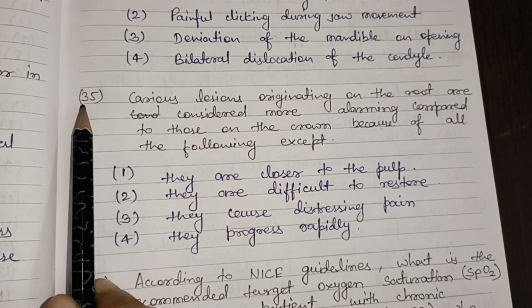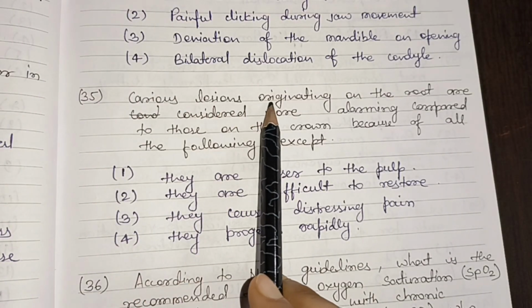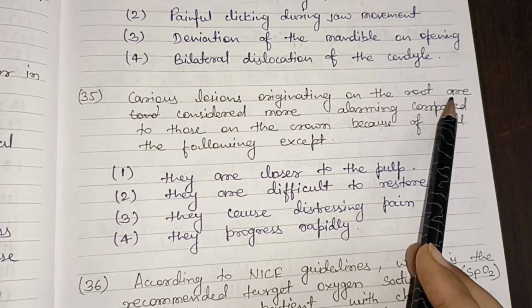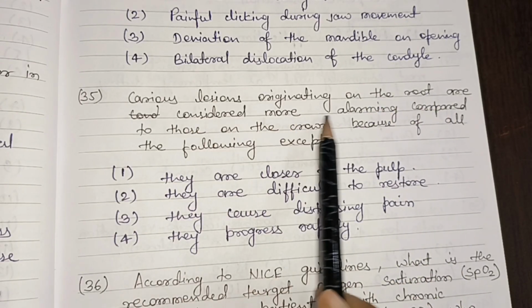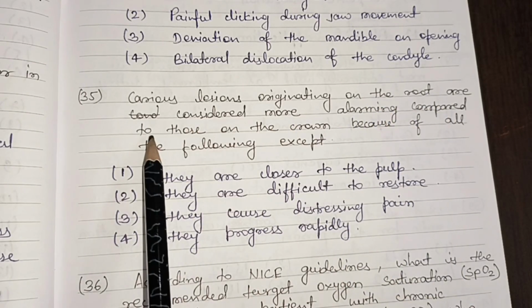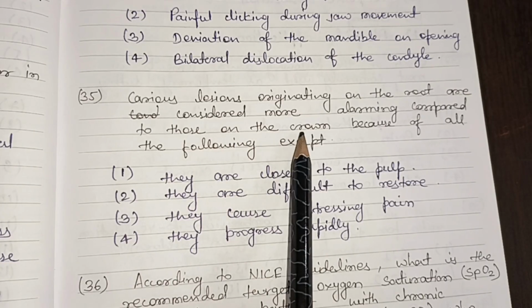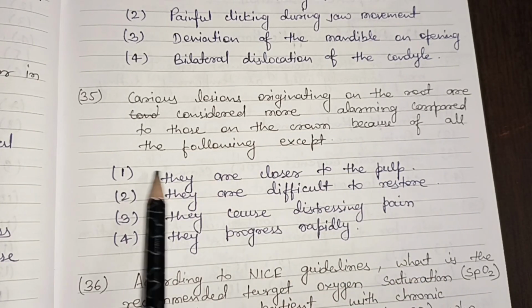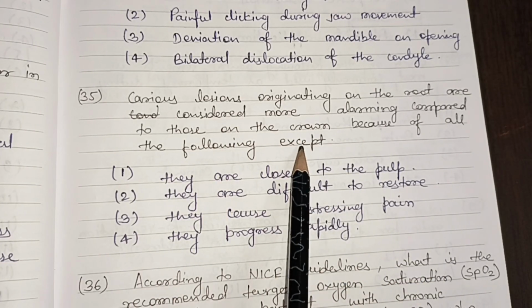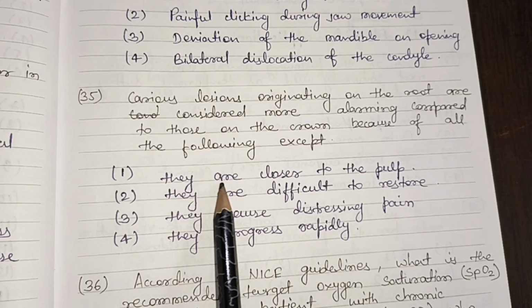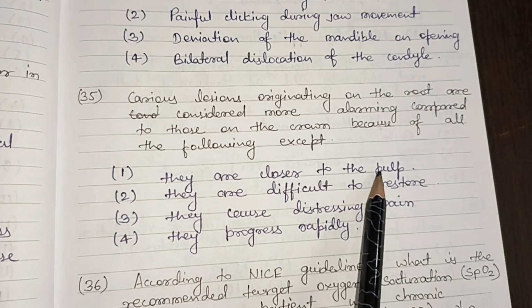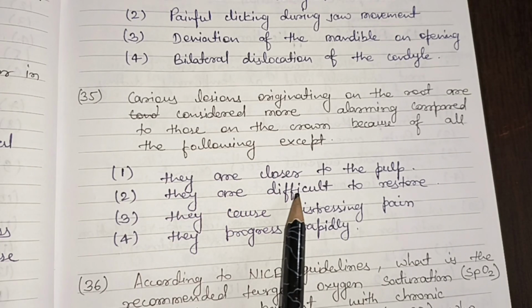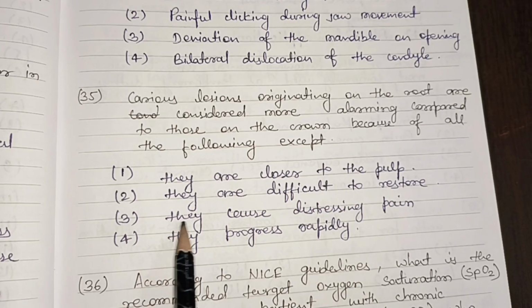Question 35 is, carious lesions originating on the root are considered more alarming compared to those on the crown because of all of the following except: they are closer to the pulp, they are difficult to restore, they cause distressing pain, they progress rapidly.